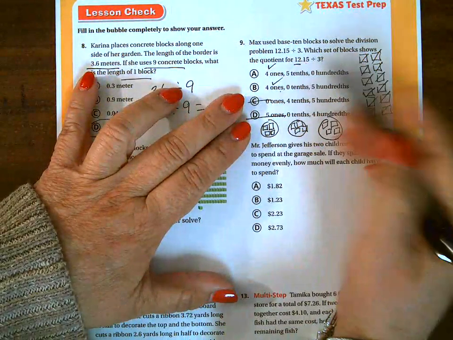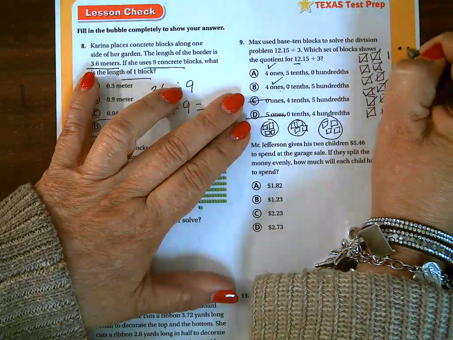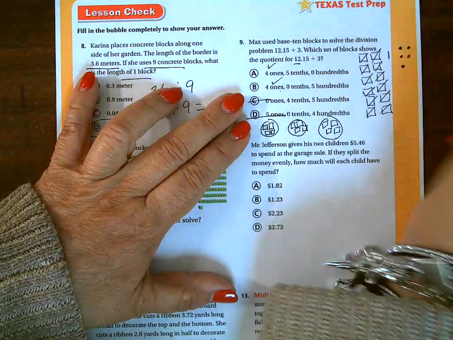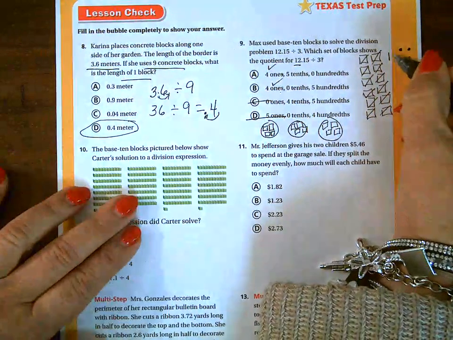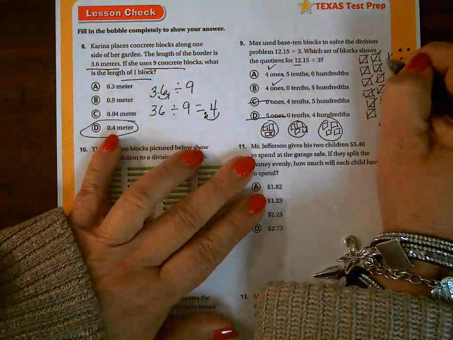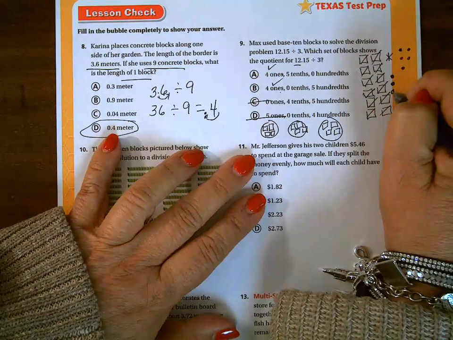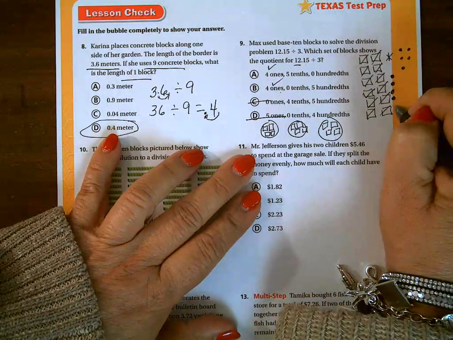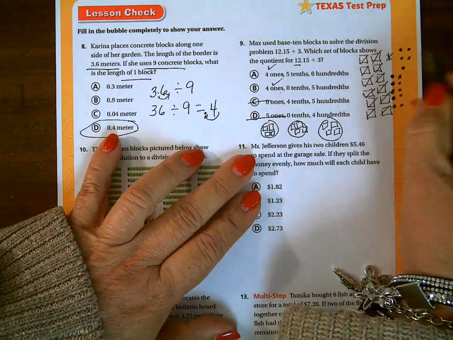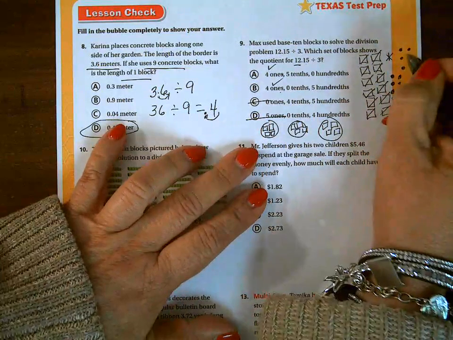Now I have 1 rod and I have 5 hundredths. Well, I only have 1/10, so I cannot split that evenly into my 3 groups. So I'm going to cross this out and I'm going to have 10 hundredths. So that's 3, 4, 5, 6, 7, 8, 9, 10, and 10 is 15. Okay, so now I can group them up.